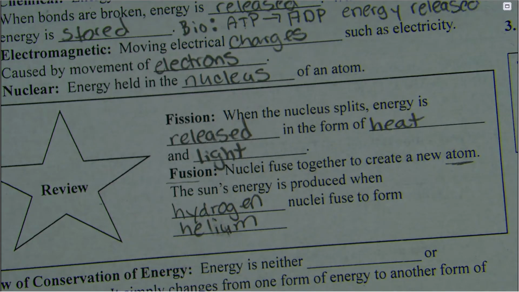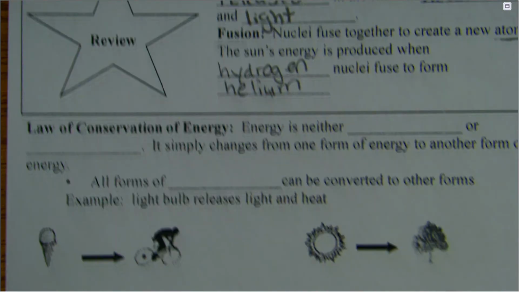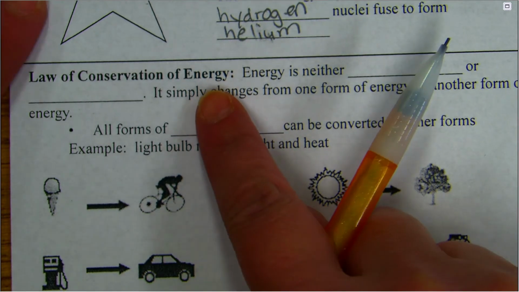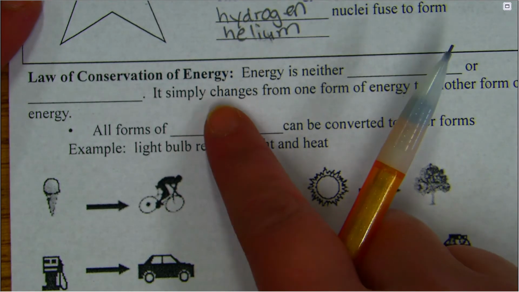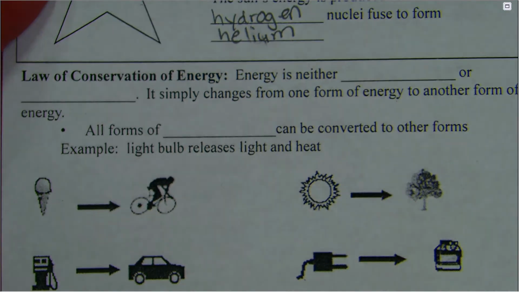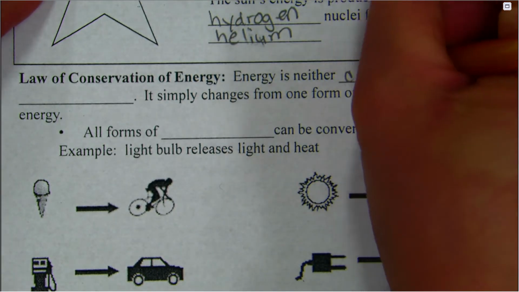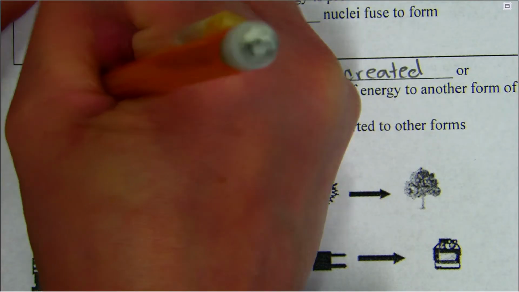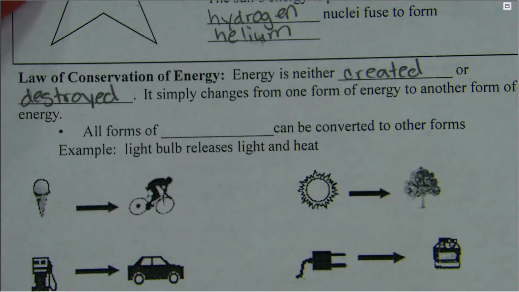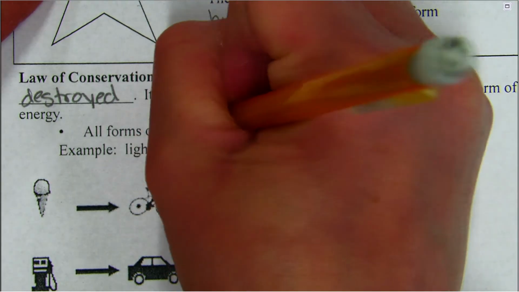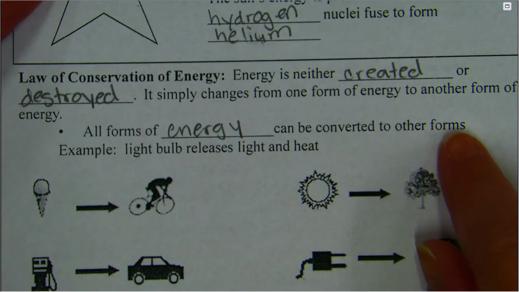All right, so let's look at energy. We've talked about the law of conservation of mass. How can we take that same concept and look at it in terms of energy? So now instead of conserving mass, we're conserving energy. Okay, so energy is not created or destroyed. It simply rearranges. So it goes from one form to another form, and all forms of energy can be converted into other forms.